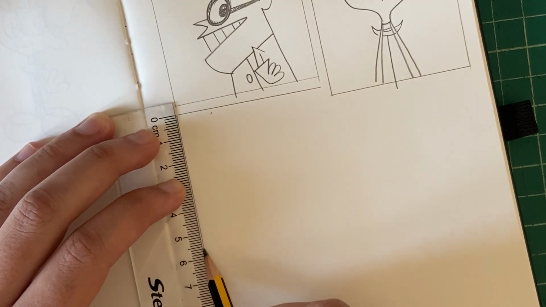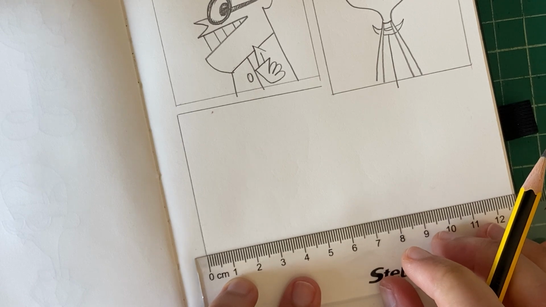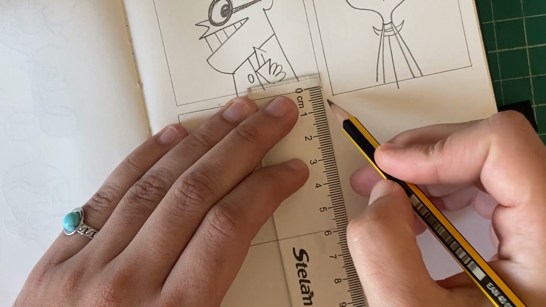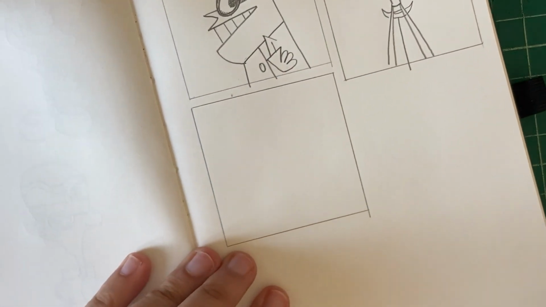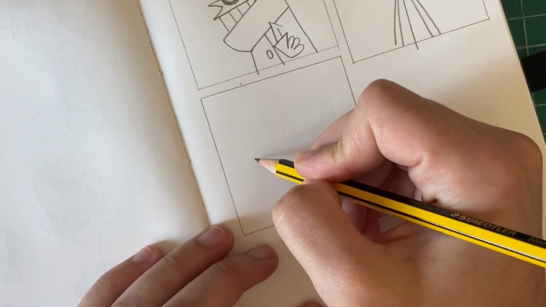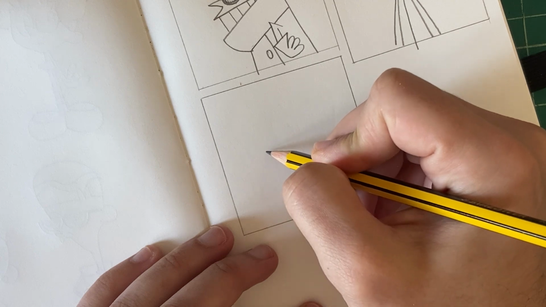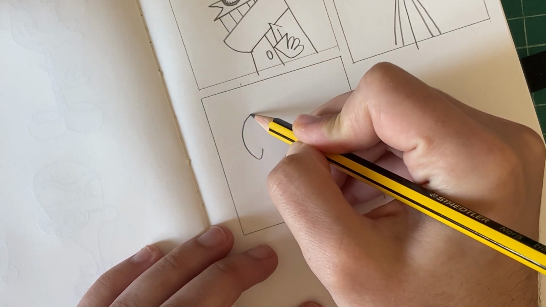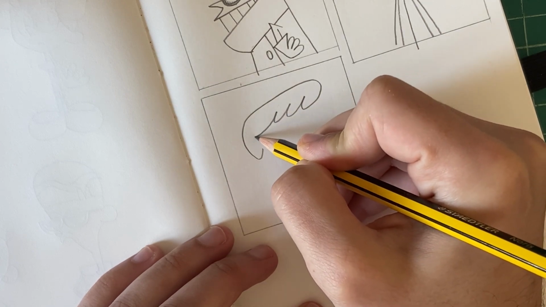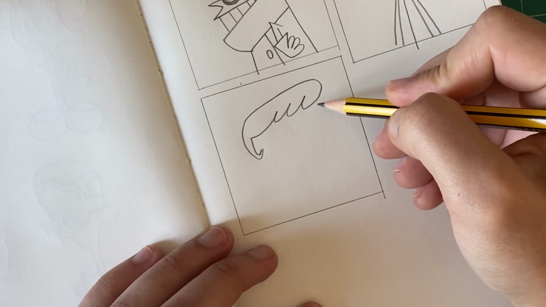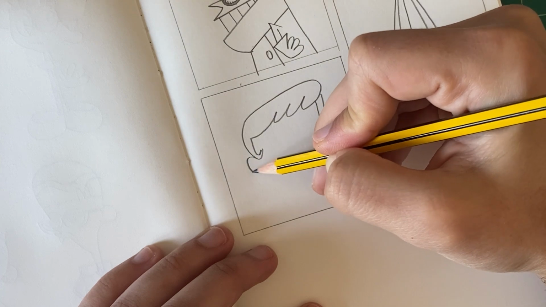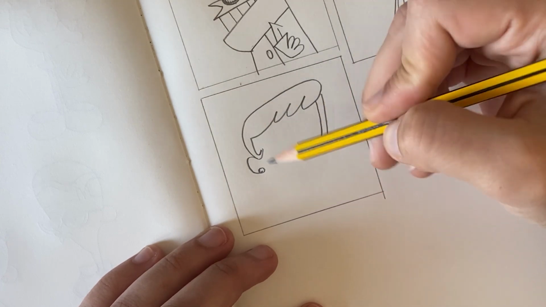Alright, moving on to, I think, the mom now. And I found this picture of her smiling kind of funny, so I'm going to try to do that. Alright. I think I made this sideburn a little too short. And yeah, just correcting on the opposite side. It's going to be a bit lopsided, but that's okay.